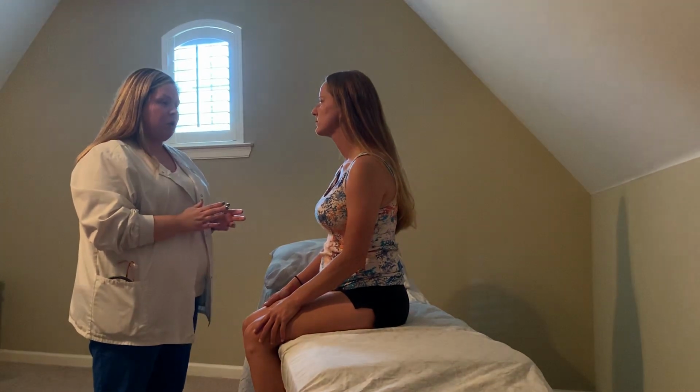Throughout the assessment, I'm going to be looking at your skin for overall color, texture. I'm going to be looking for any scabs, scarring, masses, and skin turgor while we're at it. So I'm going to start by inspecting your head.